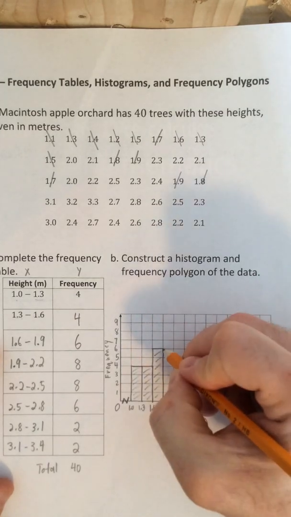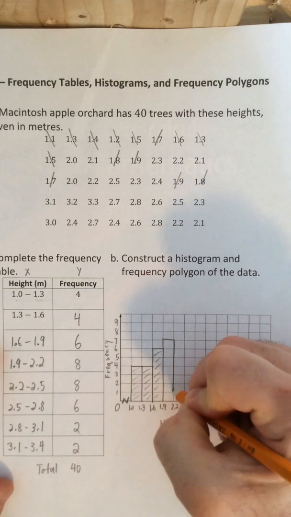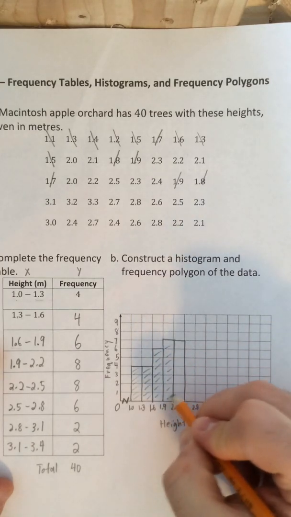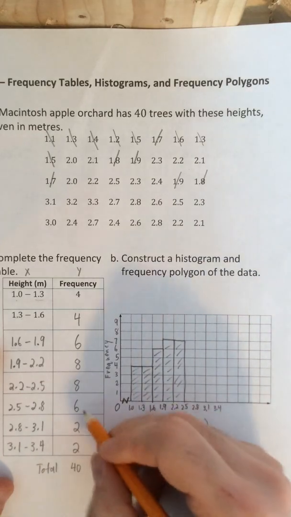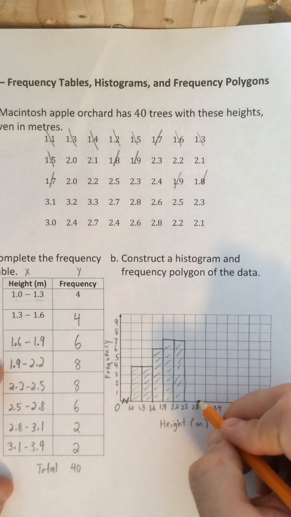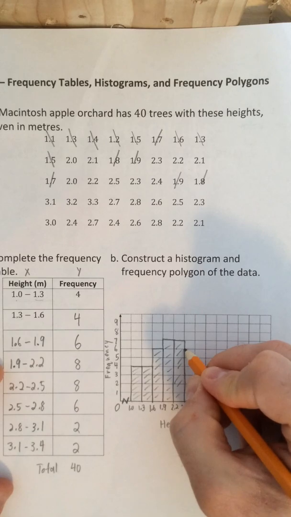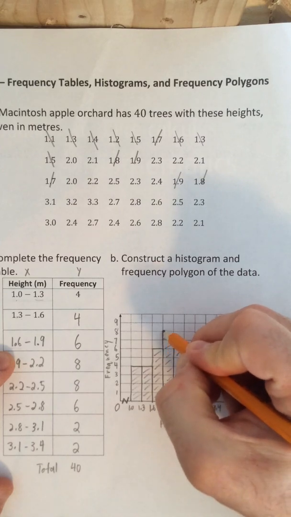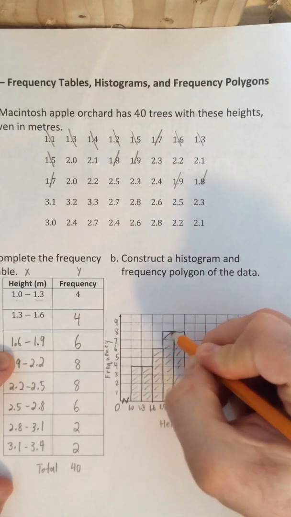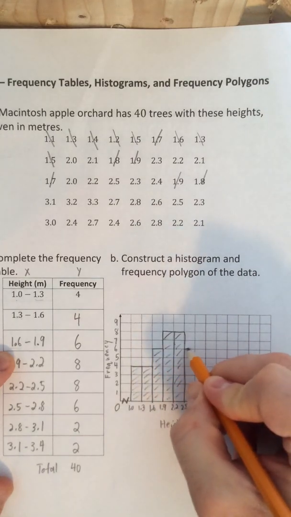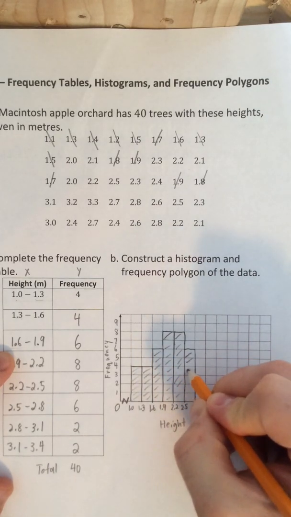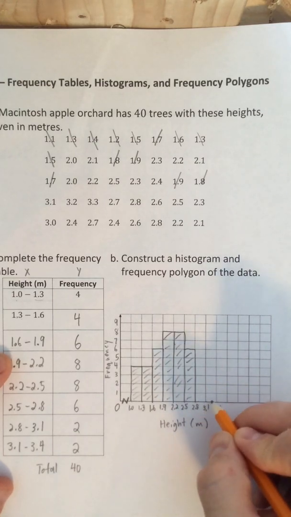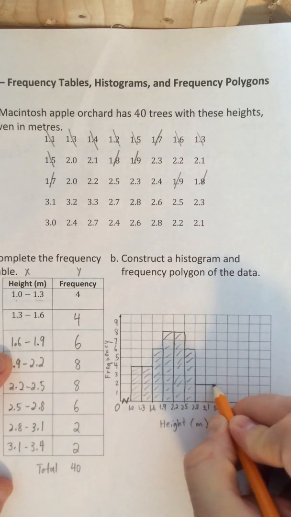And then the next two were 8, so I'm going to start. And then from 2.5 to 2.8 was an interval of 6. Oh, these ones I didn't go up all the way to 8. So let me just fix that. So then 6. And then the last two intervals from 2.8 to 3.1 and 3.1 to 3.4 were both 2.